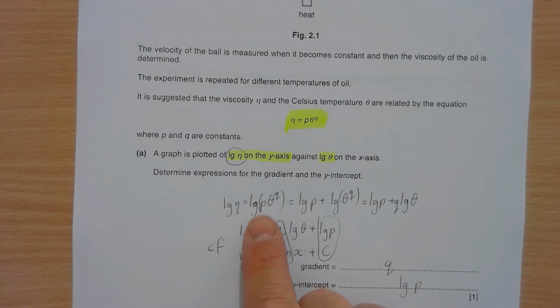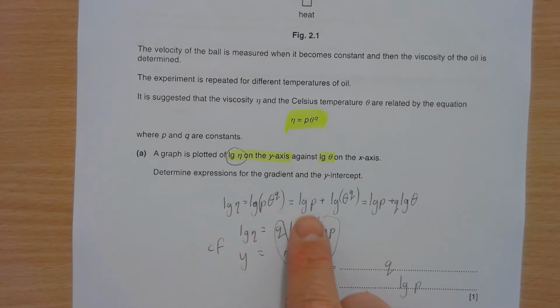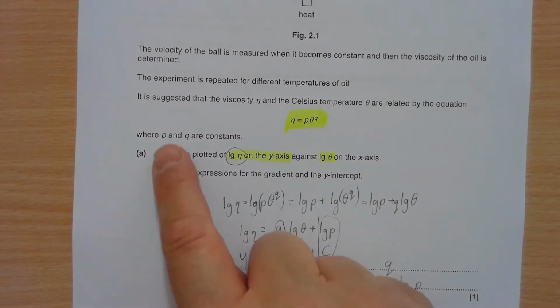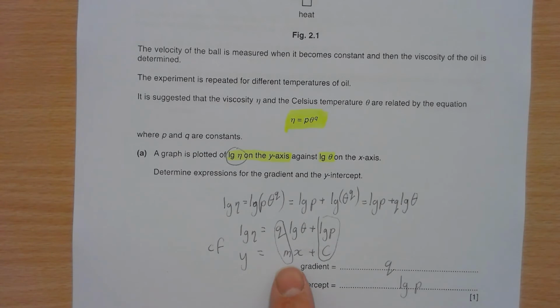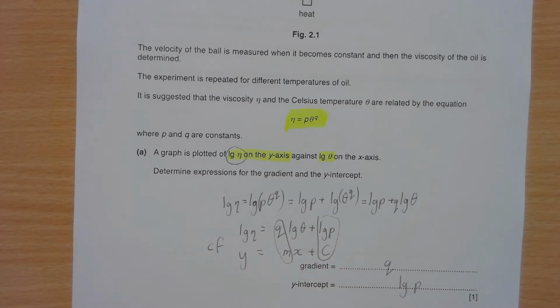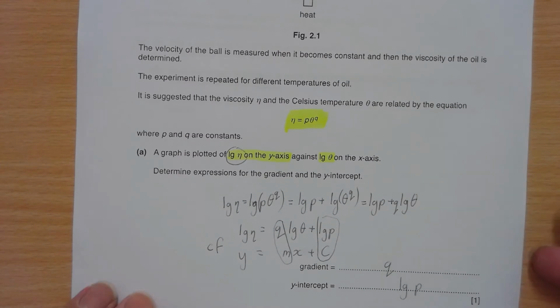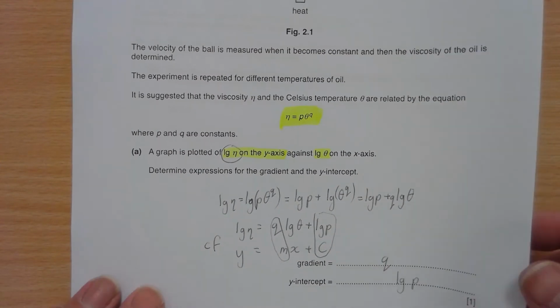Then you split parts out so that you've got whatever's on the y-axis, whatever's on the x-axis multiplied by some sort of constant, plus some other constant, because it tells you in the question that P and Q are constants. So we're going to get a straight line graph, but it won't go through the origin.